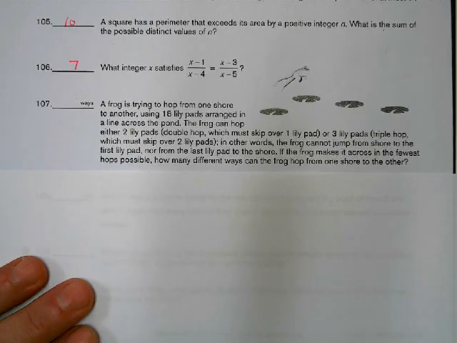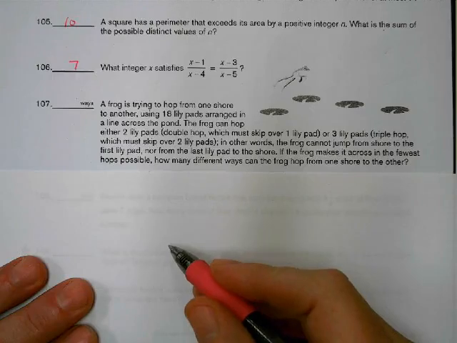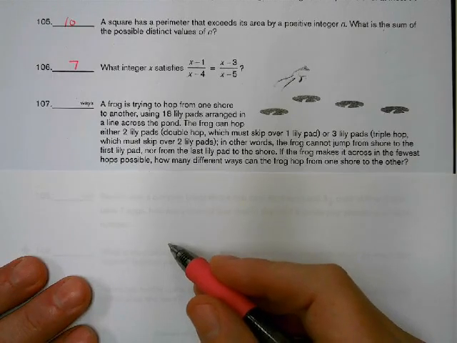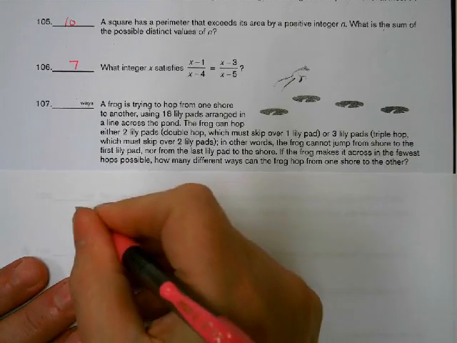Okay, so there's several things happening in here, but the first thing that you have to realize is how many total spaces this frog has to move. You might be tempted to think, oh, there's 18 lily pads. He has 18 spaces to move. Not so. Here's the first shore, and then we've got 18 lily pads here.